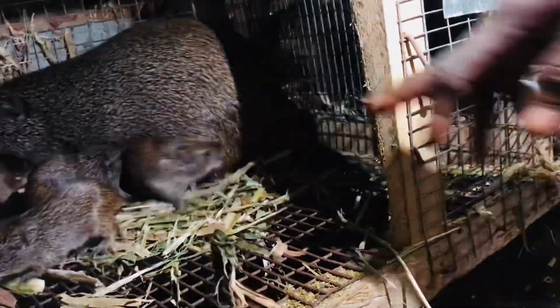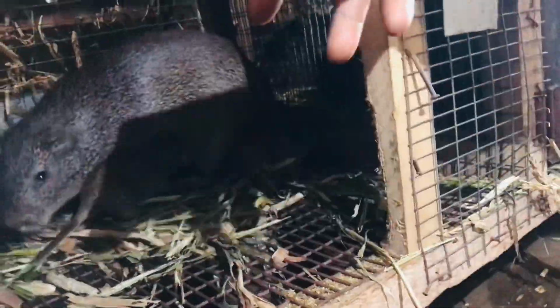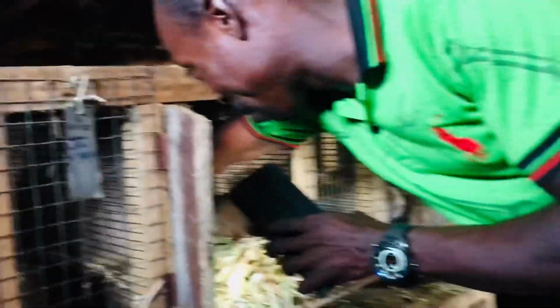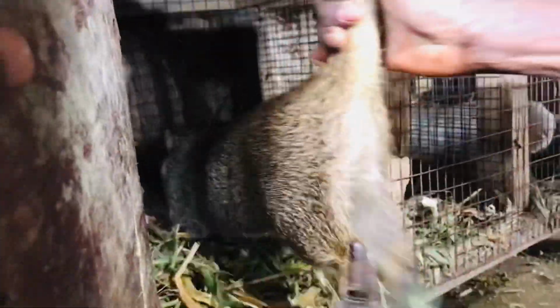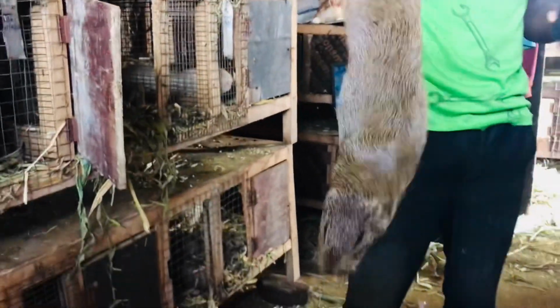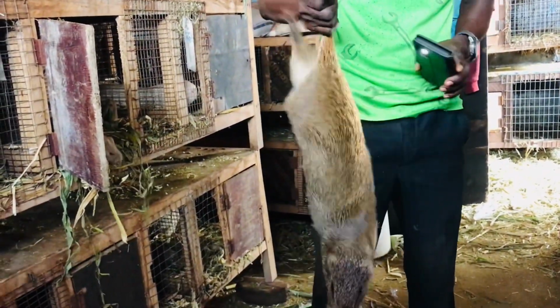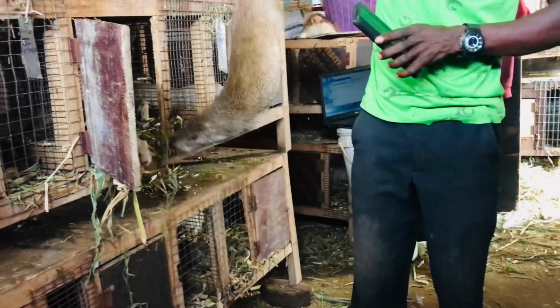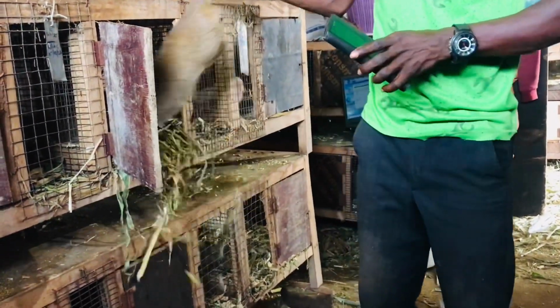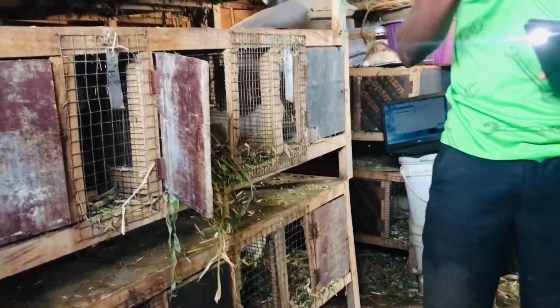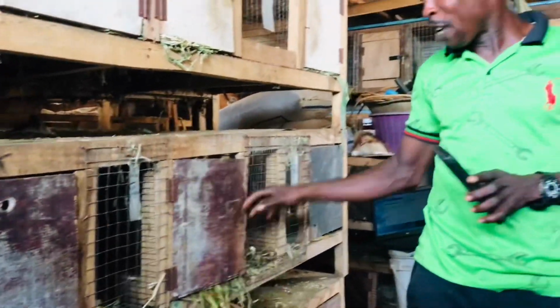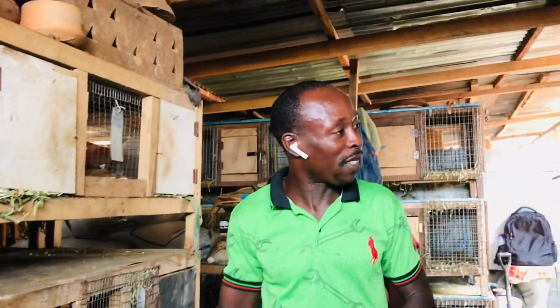So if you see this animal that has given birth to 5, and see this one who has given birth to 7, this mother is very small. Can you see? See this mother. The other one is bigger than this, very big. So that one is supposed to give birth more than this one, but this one always gives birth more. The first time it gave birth to 8, wow. And now they are 9. The second time is 7.